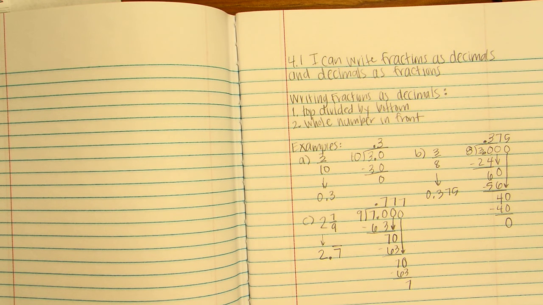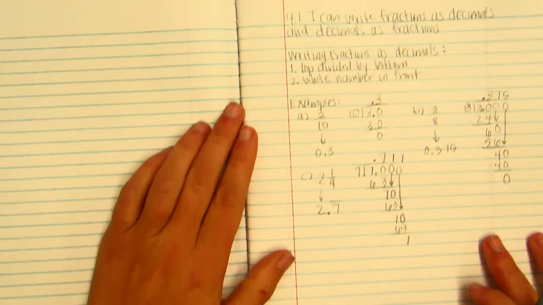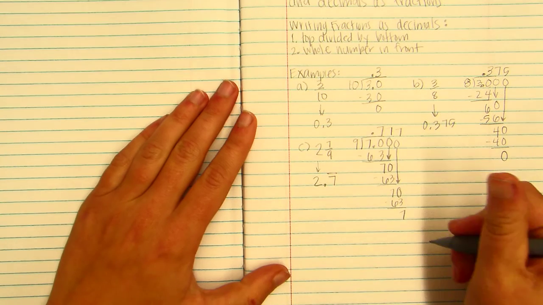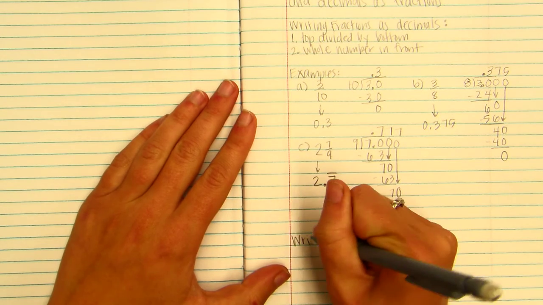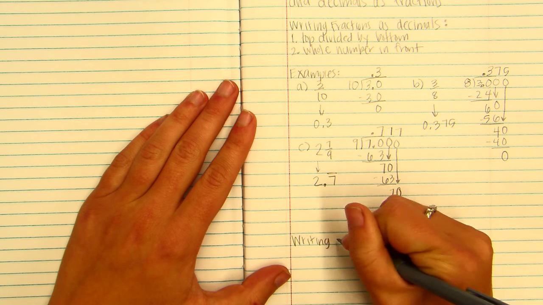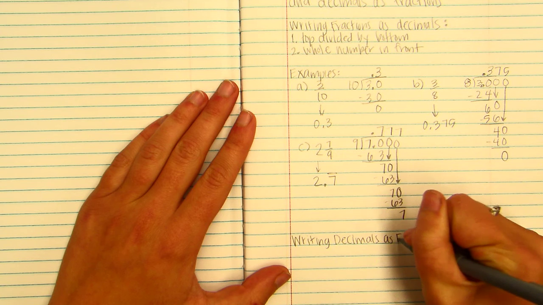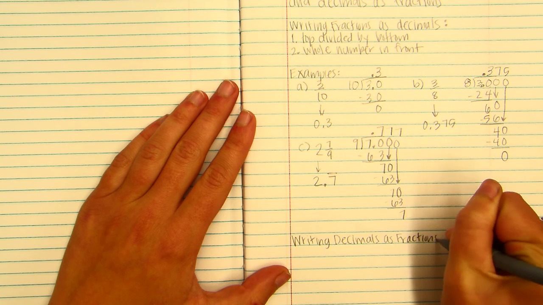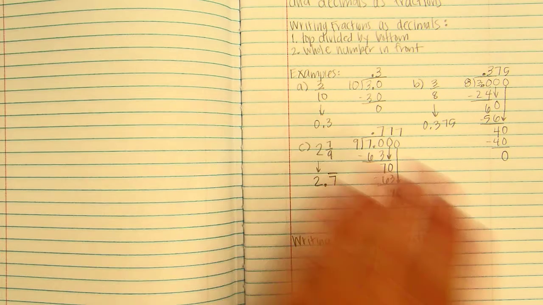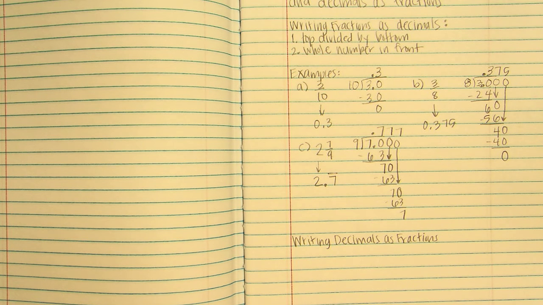And then we just have to go the other way, and we have to say how to write decimals as fractions. So I'm going to put down here in my notes, writing decimals as fractions. All we have to do to write decimals as fractions is find the place value of the last digit and then simplify, and then again we might have to put the whole number in front.